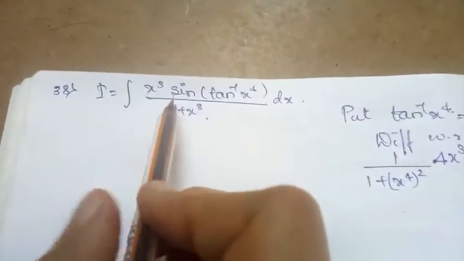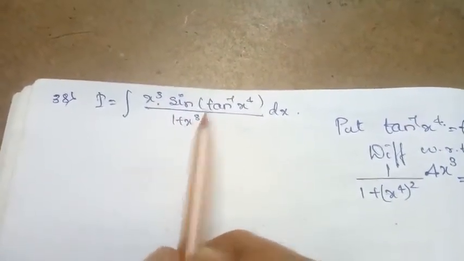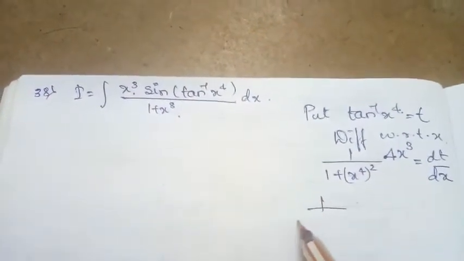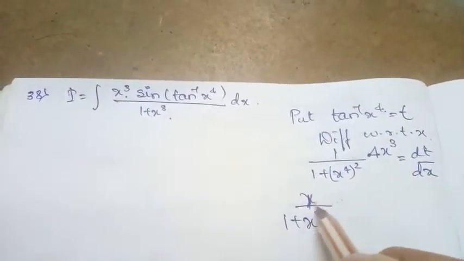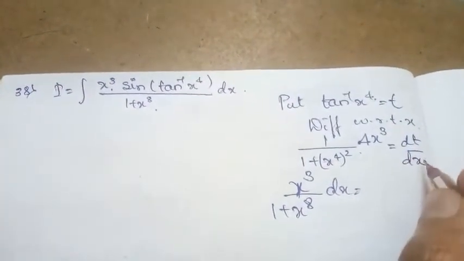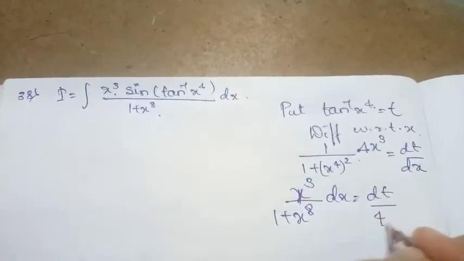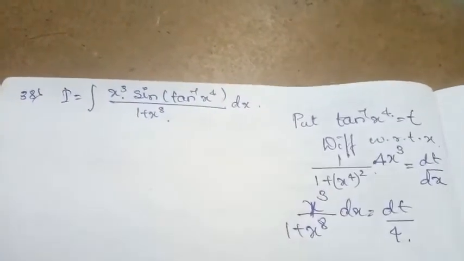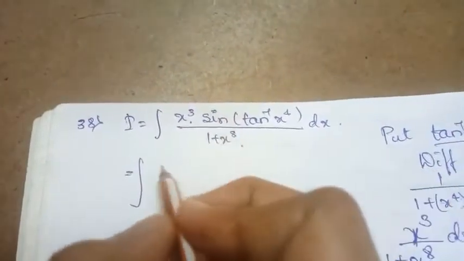Look into the question. We have x cube and 1 plus x power 8. So here it becomes 1 divided by 1 plus x power 8, x cube is there. The 4 I am not required in this question. So I am bringing that 4 to the RHS and bringing this dx to the LHS. It becomes dt by 4. Now we have certain things. We are substituting these two terms in the above equation. What are we going to get?